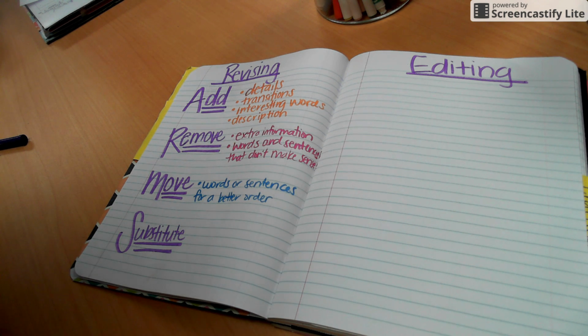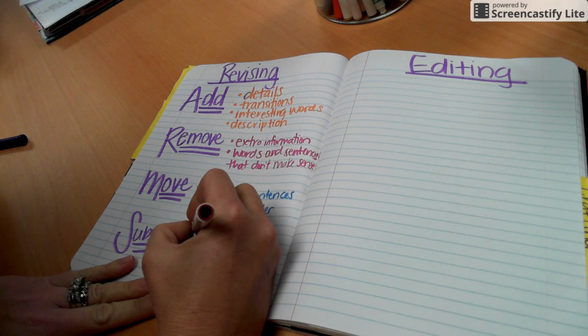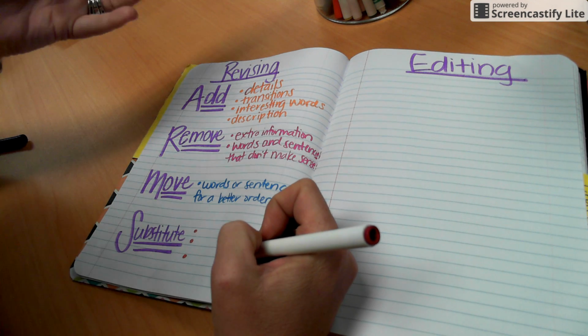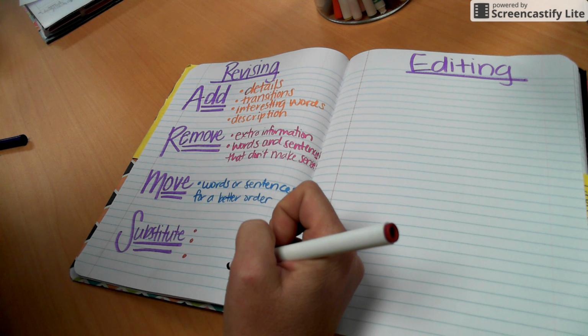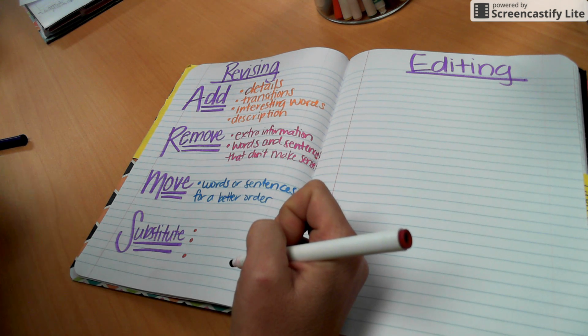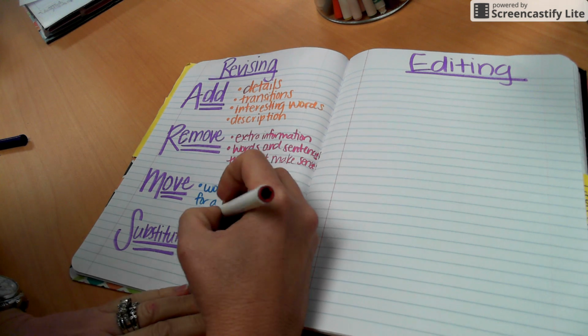You substitute those boring words for those interesting words, words that really show action, and new words for overused words. So if you're writing a story about the time you got your dog, you wouldn't just say my dog, my dog, my dog. You might say my puppy, my mutt, my canine, man's best friend, and just try to use more words than just dog when you're referring to one noun.